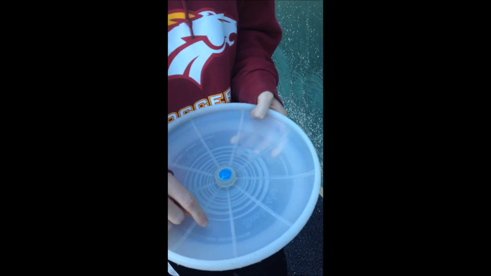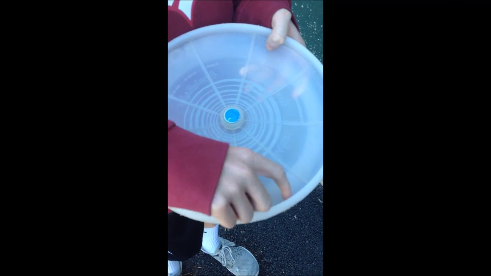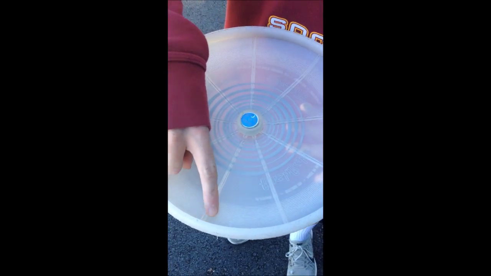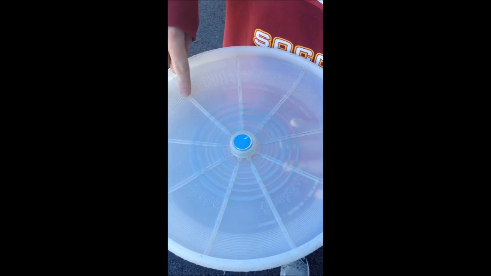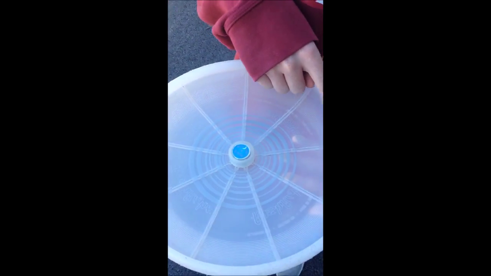Okay, this frisbee demonstrates a minor arc because if you have point A here and point B here, then it creates a minor arc on the edge of the circle. Okay, so say this is point A, this is point B, and this is point C, and that creates a major arc in this circle.